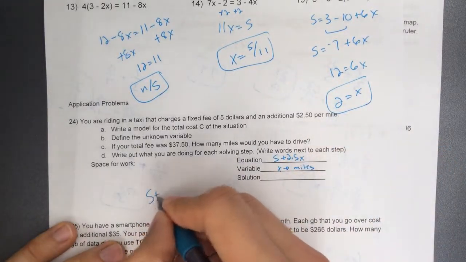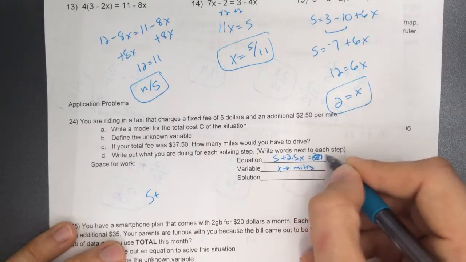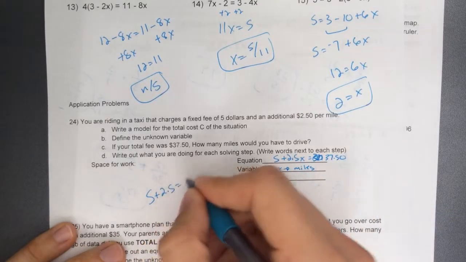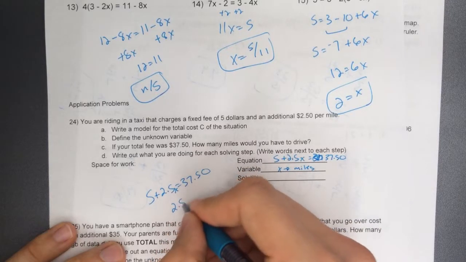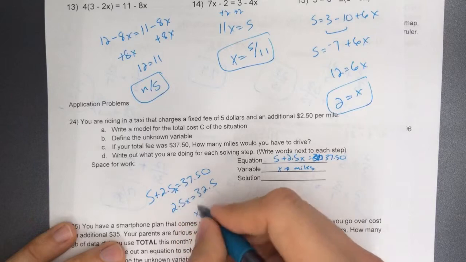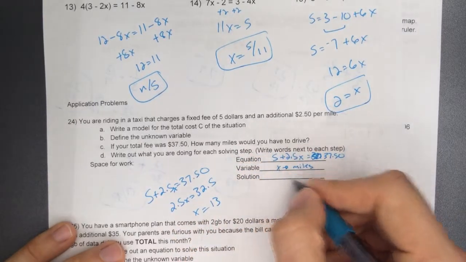So we're going to take 5 plus 2.5x is equal to 37.50. We're going to subtract the 5 to the other side. 2.5x is equal to 32.5. Divide the 2.5 off. It's going to be 13. 13 miles.